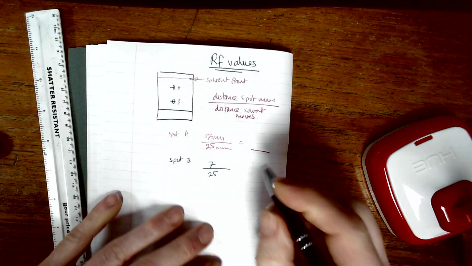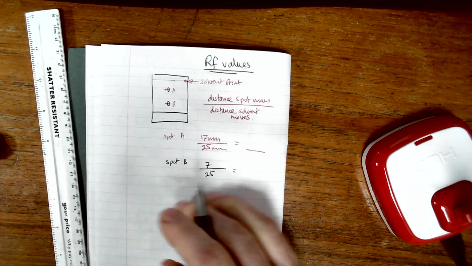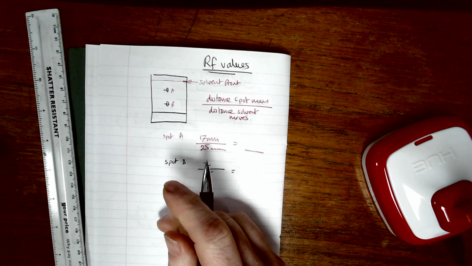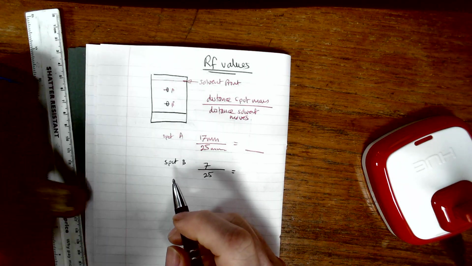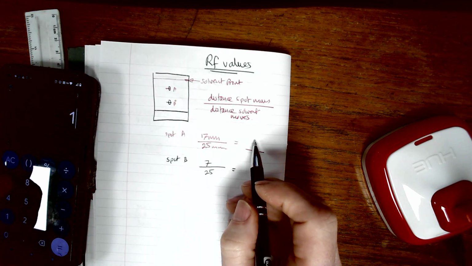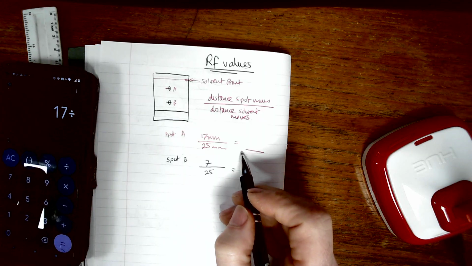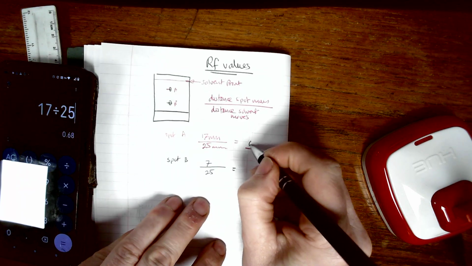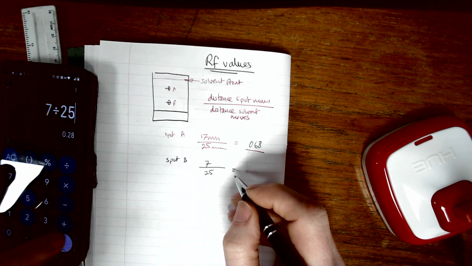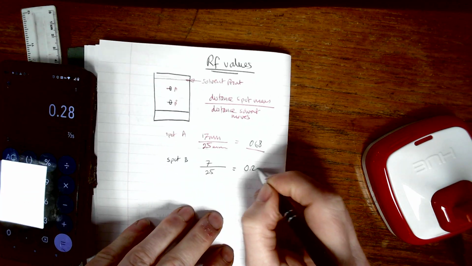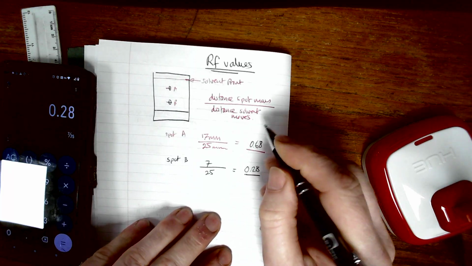7 divided by 25. So, getting my calculator out on my phone, taking me a while because it's the oldest phone in the world. There we go. So I'm going to do RF value is 17 divided by 25, 0.68. And then I'll do 7 divided by 25, 0.28. They are the RF values.